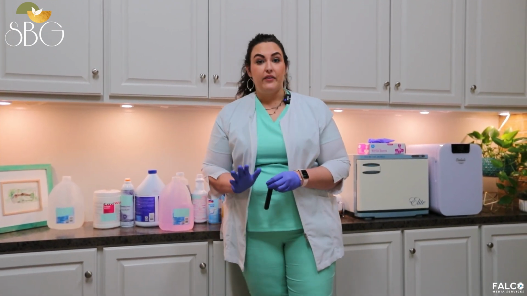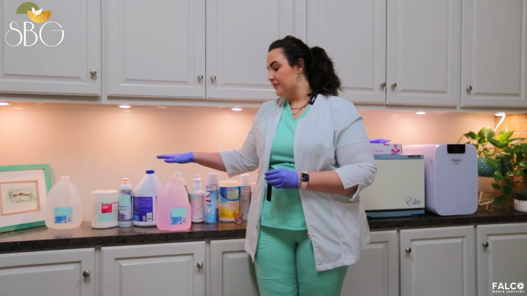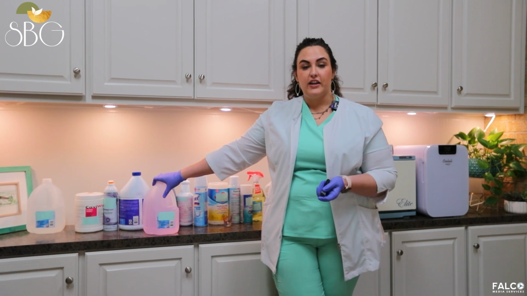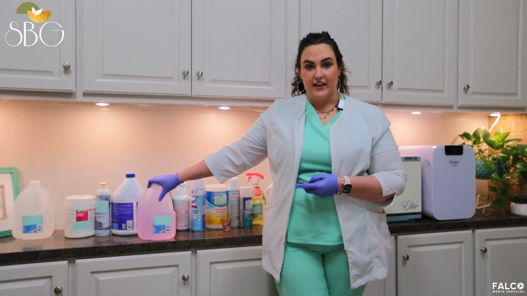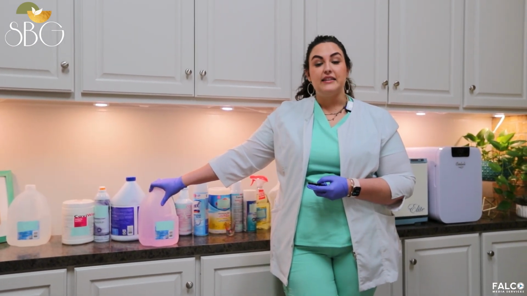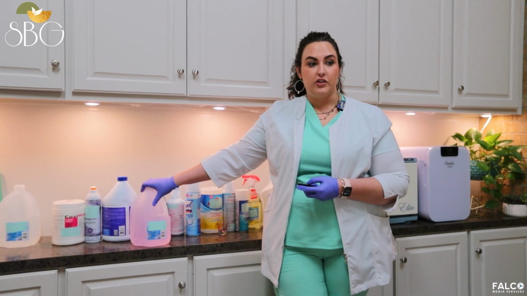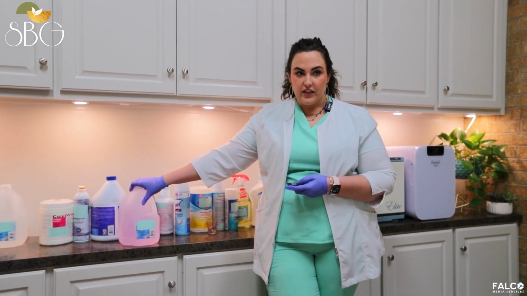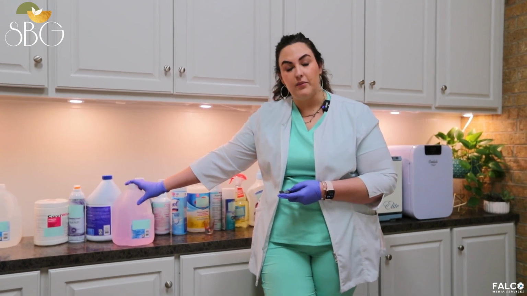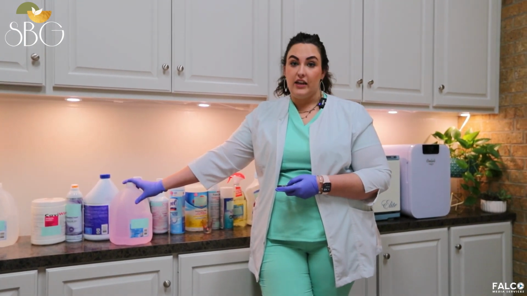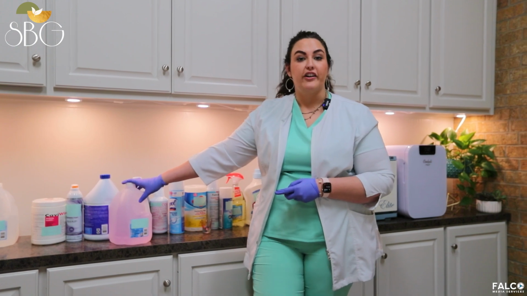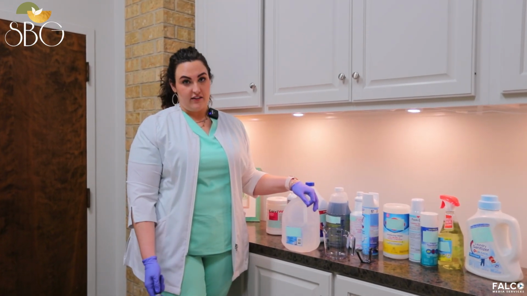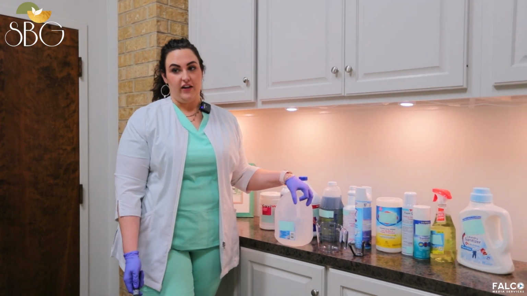What I love about this particular disinfectant is that it can be used on brushes. Its concentrate is pH neutral and safe to soak makeup brushes to achieve disinfection. After cleaning your brushes, soak them in your mixed solution for 10 minutes and then rinse them with water and let them air dry. Now we're going to mix our second spa cleaner disinfectant.